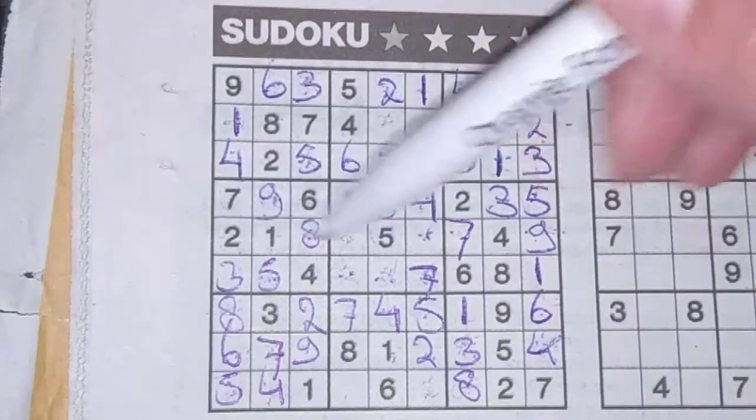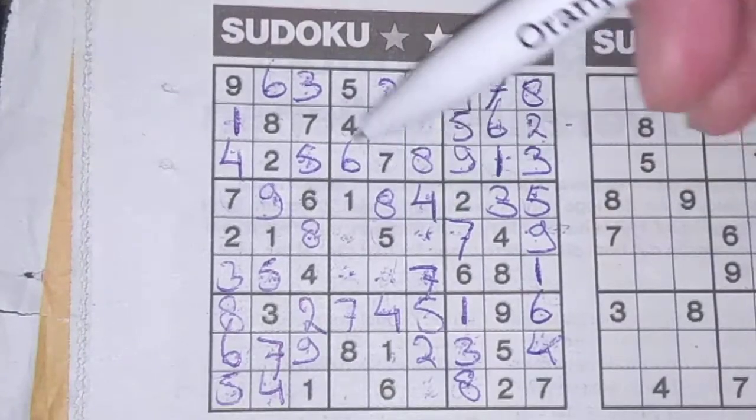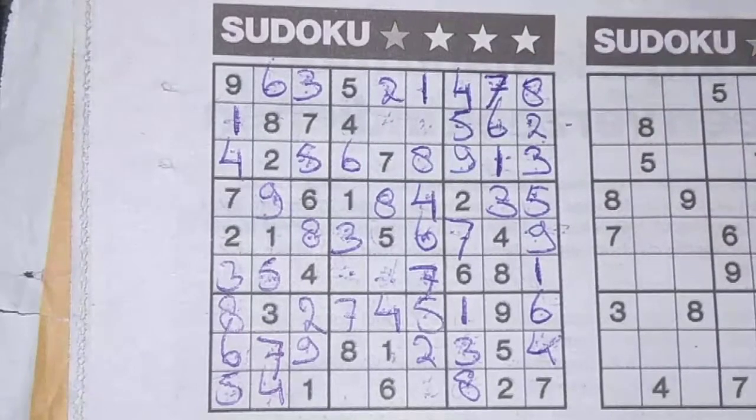These 2 numbers in the middle row. The 6 and the 3. We have a 6 here. No 6 there. 6 should be here. And the 3 goes there.